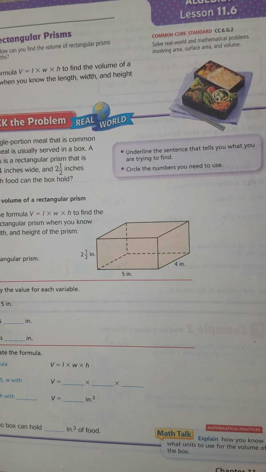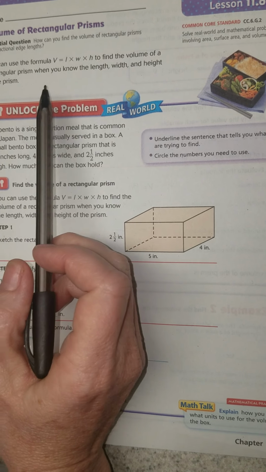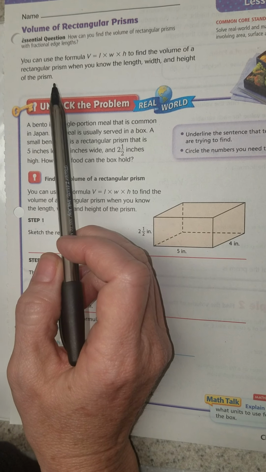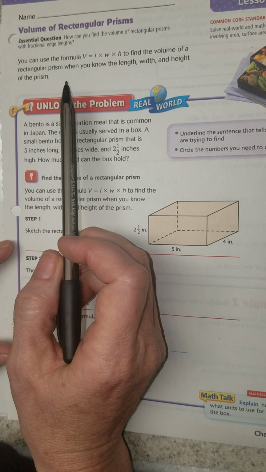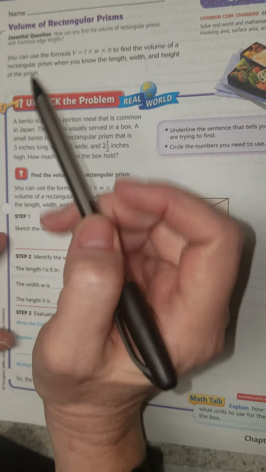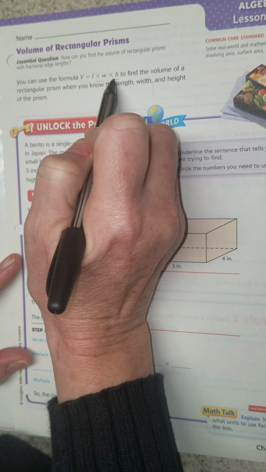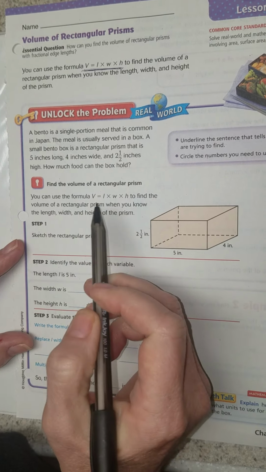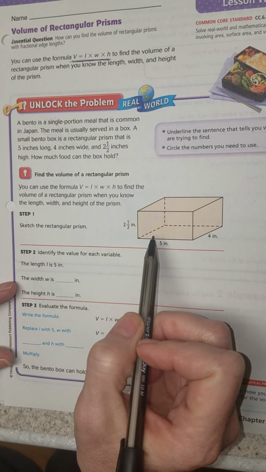Hi, boys and girls. Today we're going to continue talking about volume, but today we're going to use actual cubic units, not halves, not fourths. Okay, so we're going to use our formula: volume equals length times width times height. And that's going to help us to know how much will fit inside of our prism.